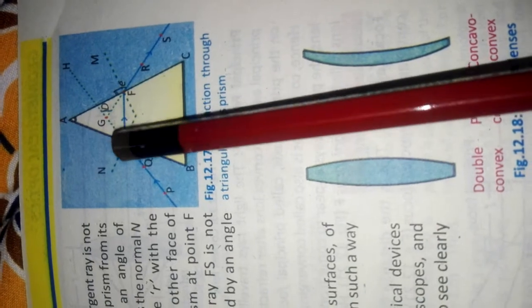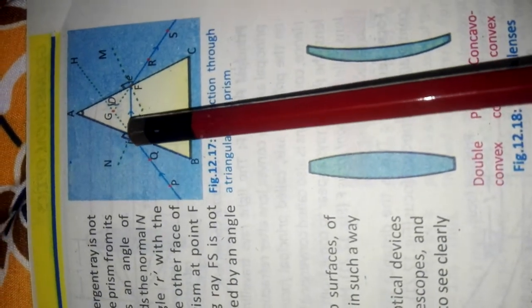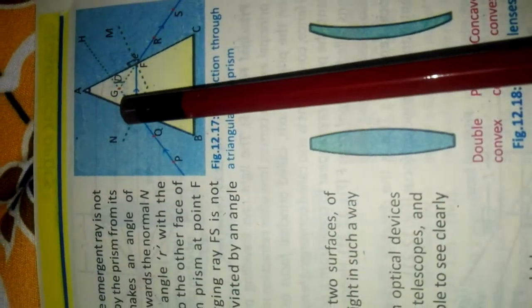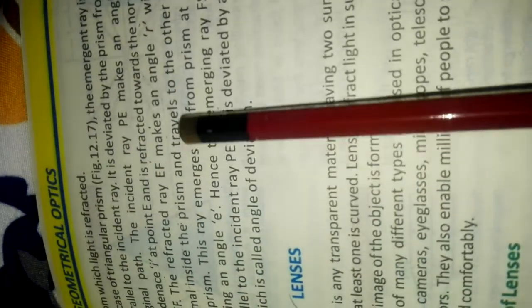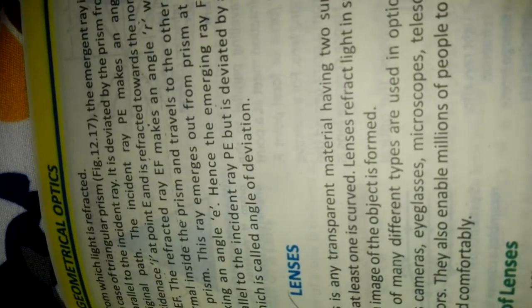At point E it is refracted towards the normal N as EF. Like you see here, PE is the incident ray and after that it is refracted as EF. Clear? Here is the I, the incident angle, and here is the R, the refracted angle. The refracted ray EF makes an angle R with the normal inside the prism and travels to the other face of the prism. The ray emerges out from the prism at point F, making an angle E.